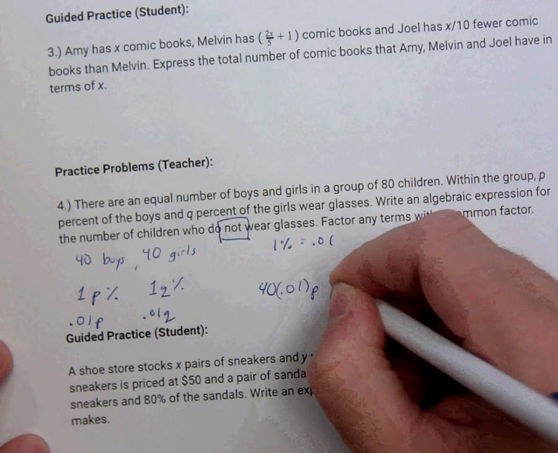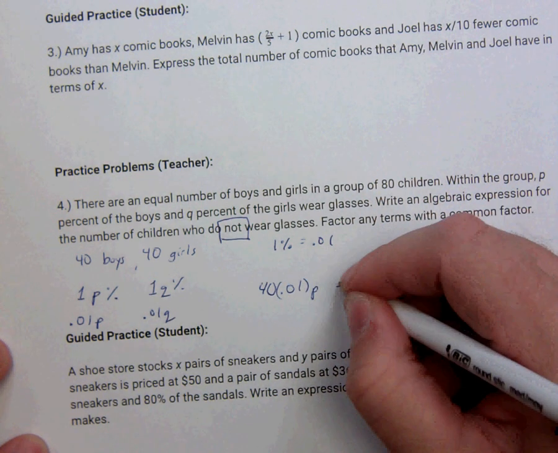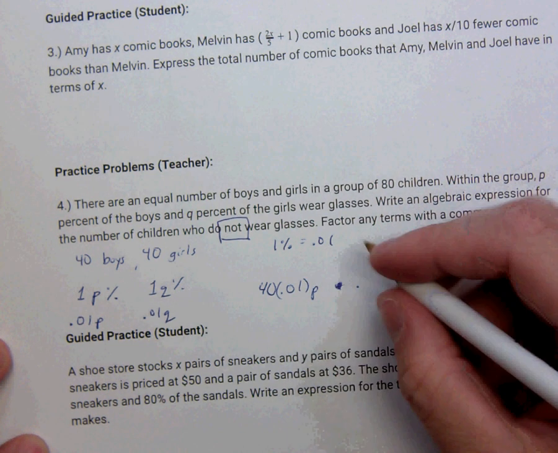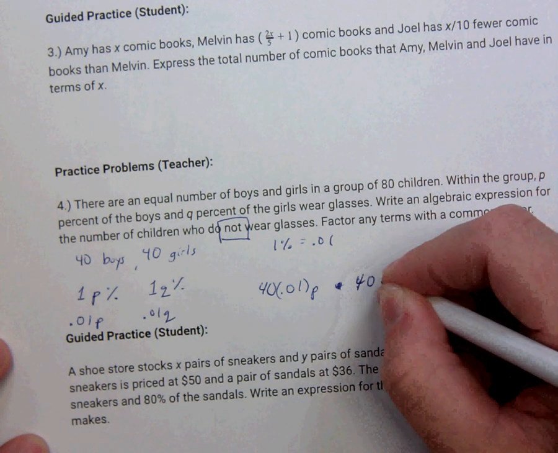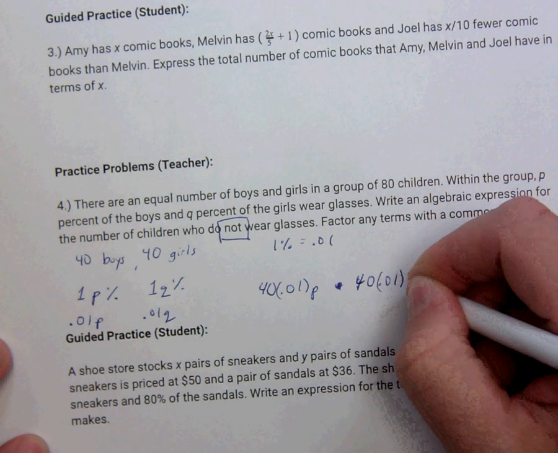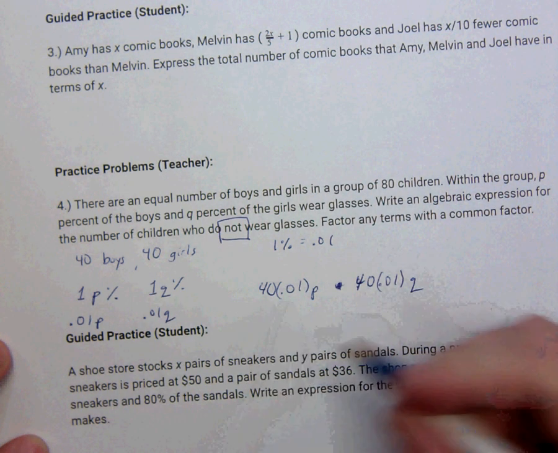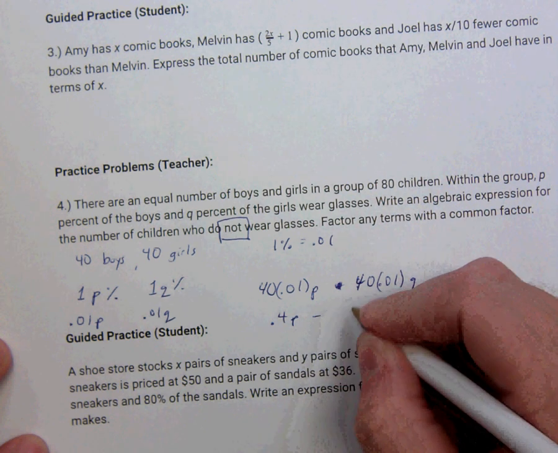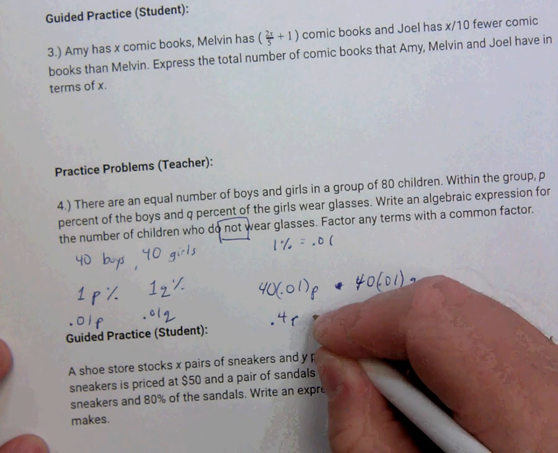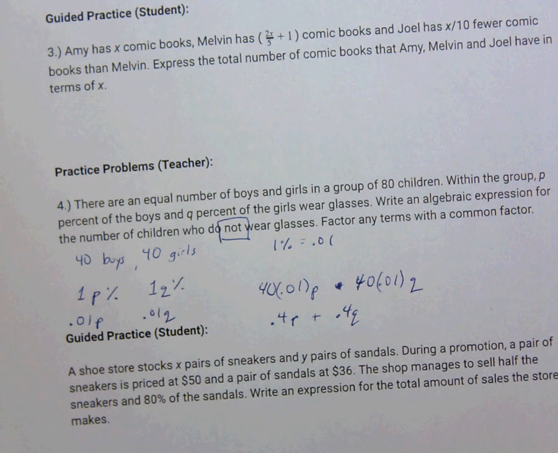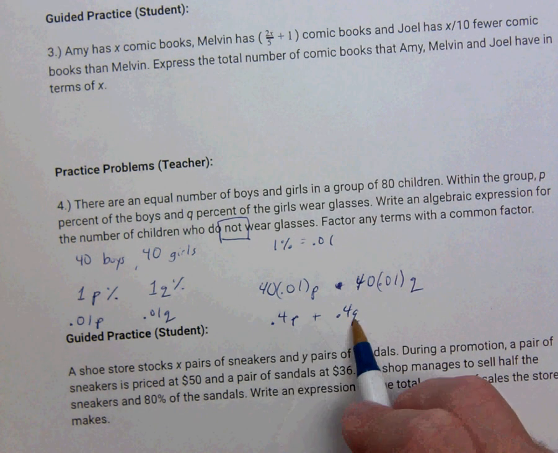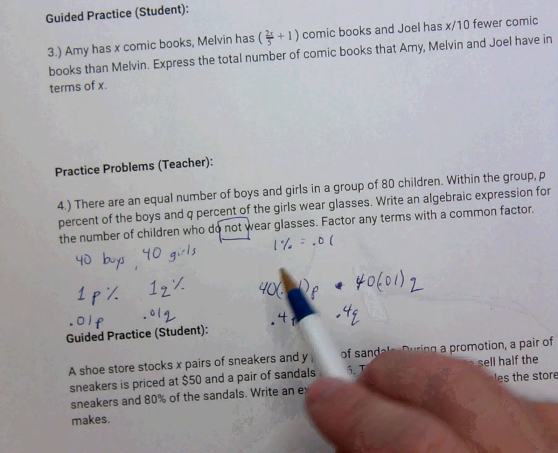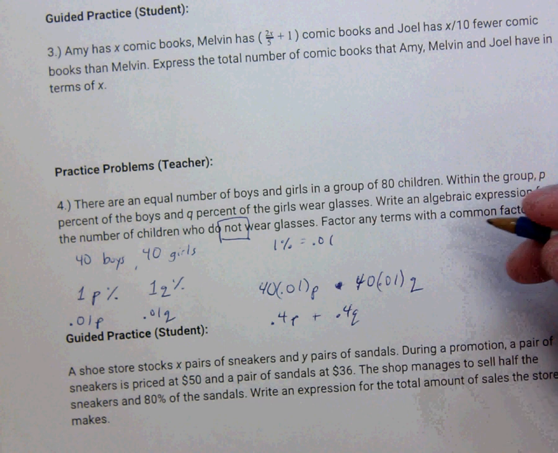0.01p. Plus, and then well, actually, I don't know if it's plus. We'll get to that in a second. And then 40 girls at 0.01q. Multiply 40 times 0.01. That's going to be 0.4p, and then the girls is going to be 0.4q. So we have that. This is how many kids wear glasses right here, because that was P% of boys and girls who wear glasses. So I want the number that don't wear glasses.